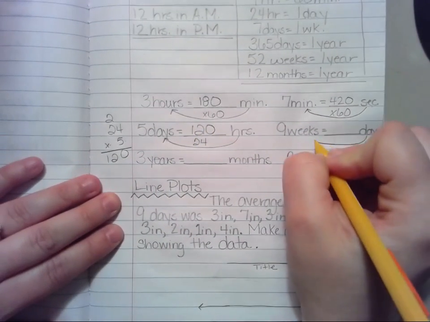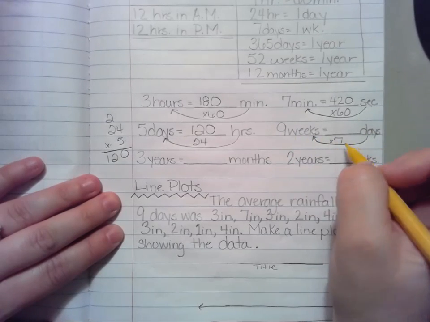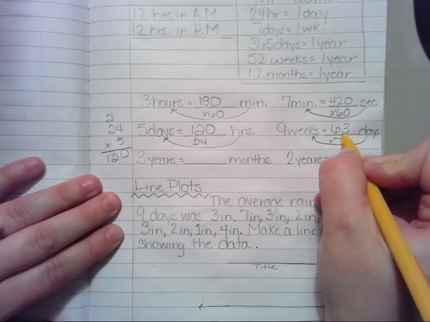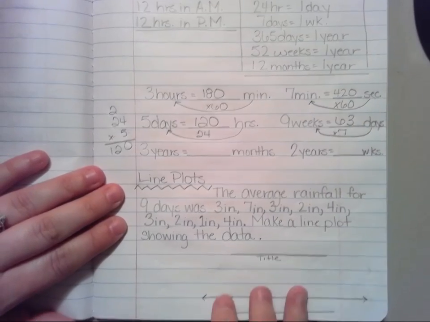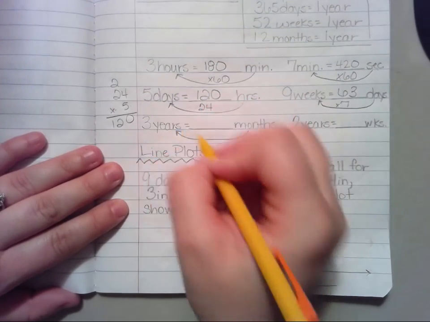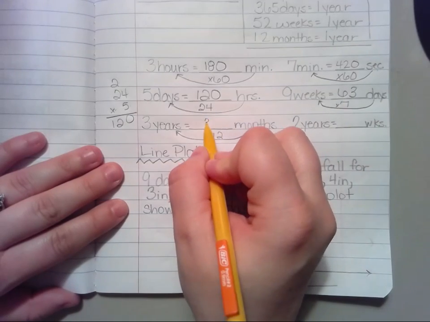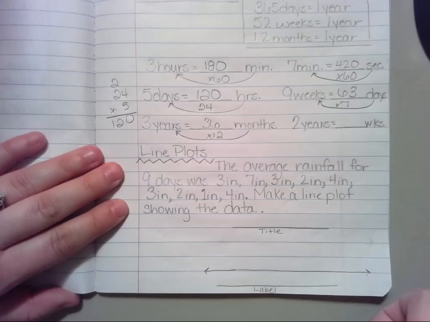How many days are in a week? Well, there's 7. 7 times 9 is 63. 63 days and 9 weeks. How many months are in a year? There's 12 months in a year. 3 times 12 is 36 months.